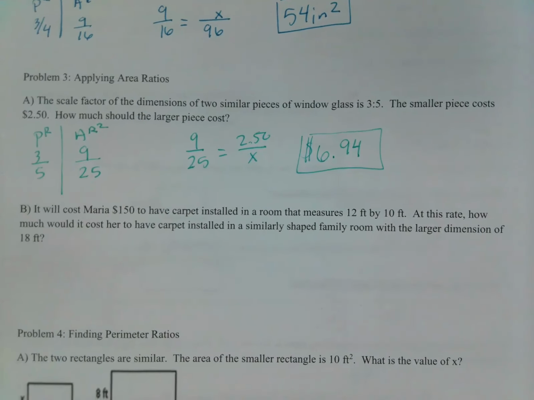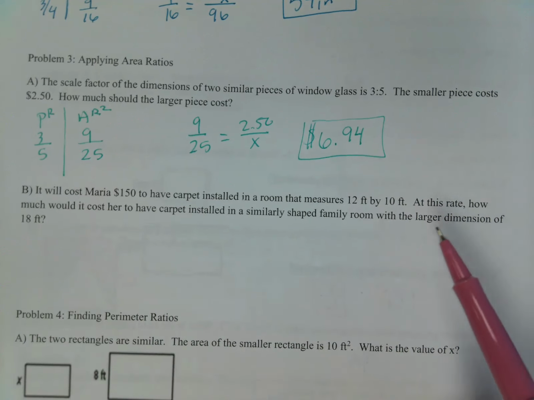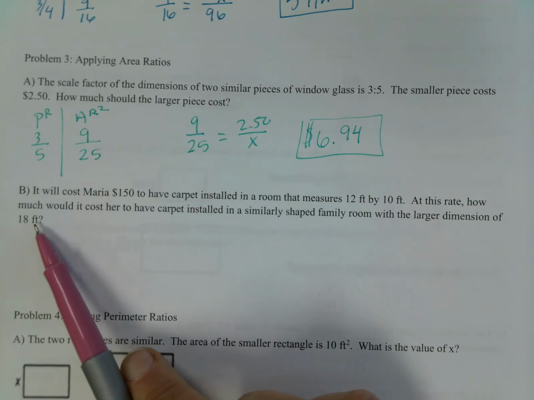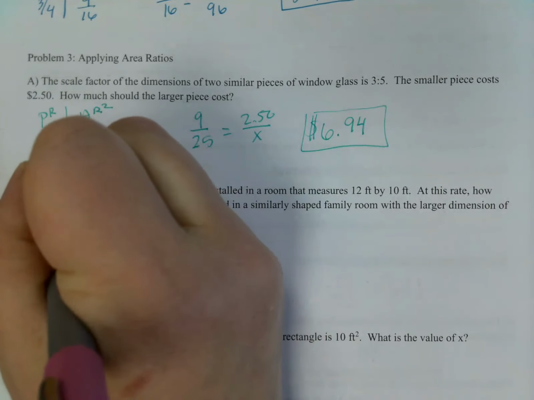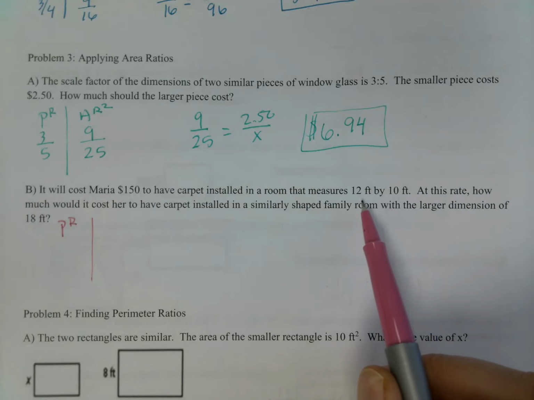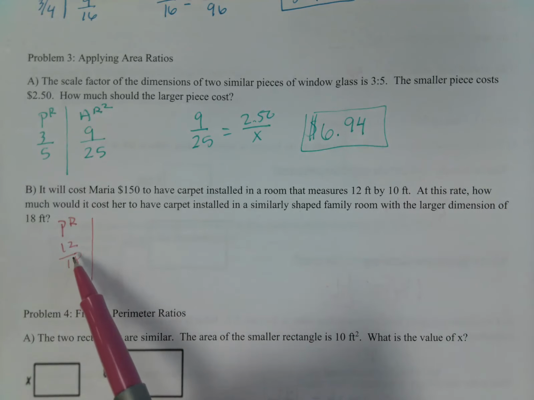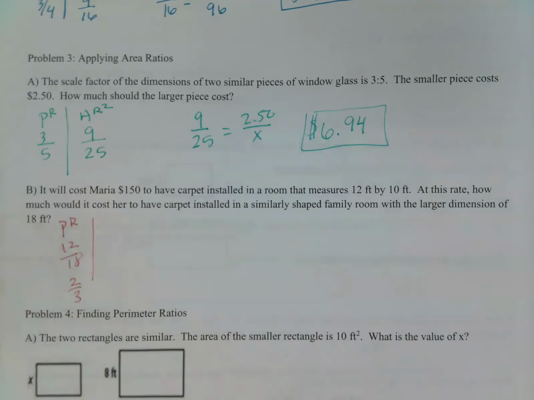For the second one, this is a typical question that we might have in a quiz or test that might screw you up. When you're talking about ratios comparing similar figures, you have to make sure you're comparing one to the other. I'm not using this as a ratio. It's giving me this 18 feet. It says with the larger dimension of 18 feet. So when I write up my perimeter ratio, comparing one to the other, this is the larger dimension in this room. So this would be 12 over 18. Those are my similar figures. I can simplify those. Those are both divisible by 6, so that would be 2/3.